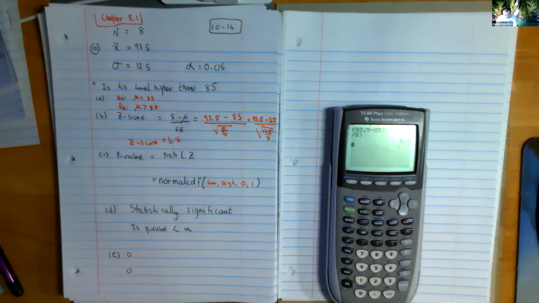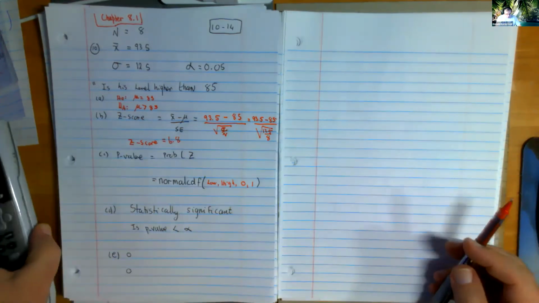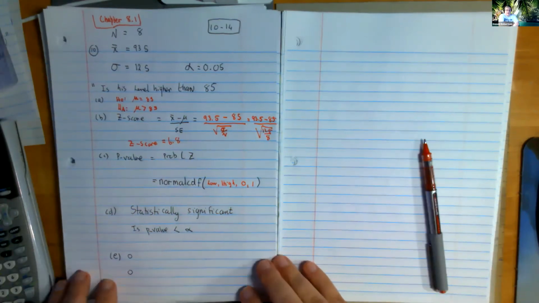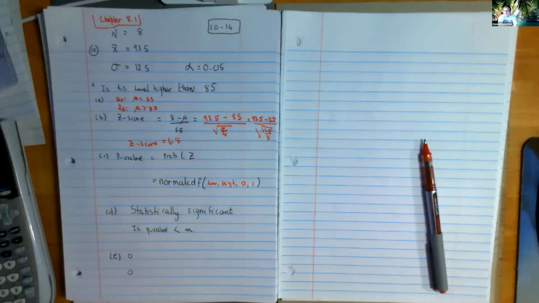I haven't finished this question yet. What do you think a z-score of 6.8 is going to lead to? Do you think it's going to lead to a very tiny p-value and so be statistically significant? Do you think a z-score of 6.8 is going to be pretty rare?